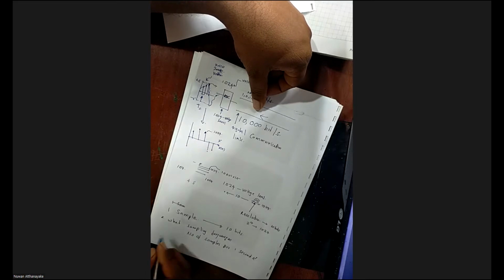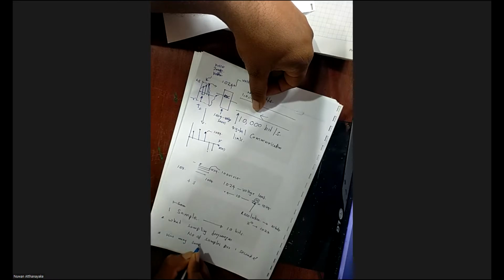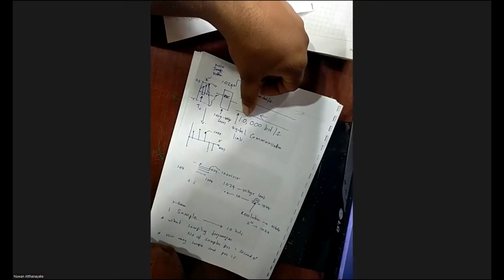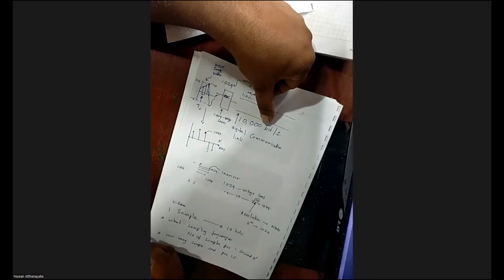With this transmission line, how many samples can we send per 1 second? Within 1 second, you can send 10,000 bits.